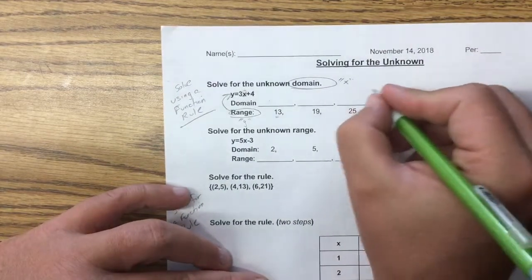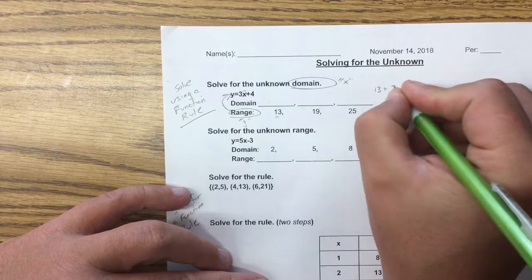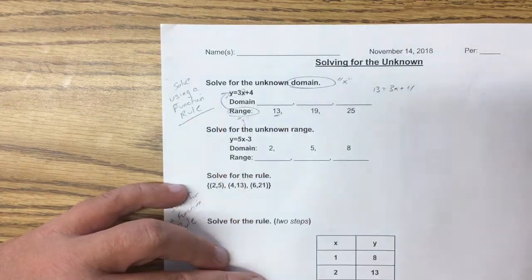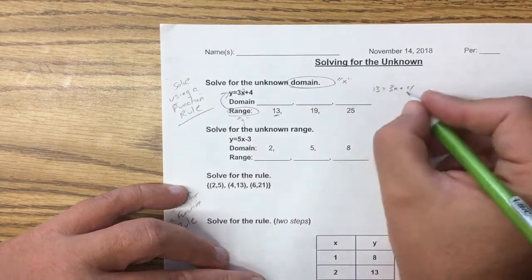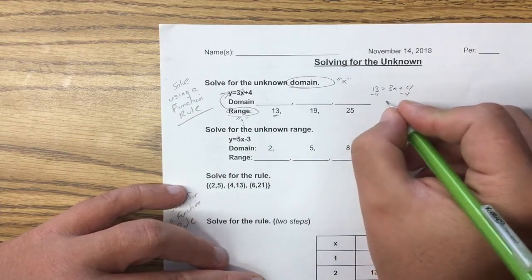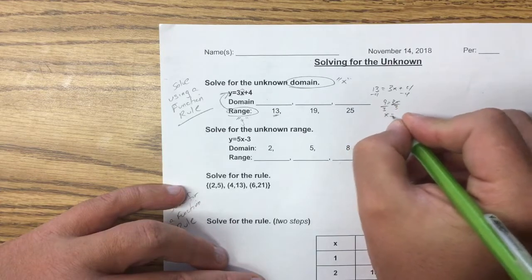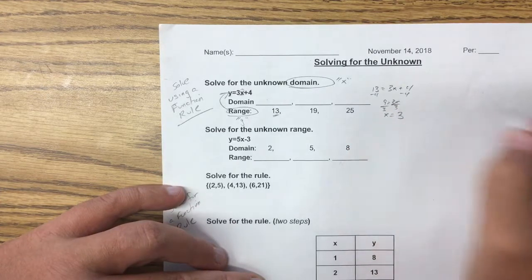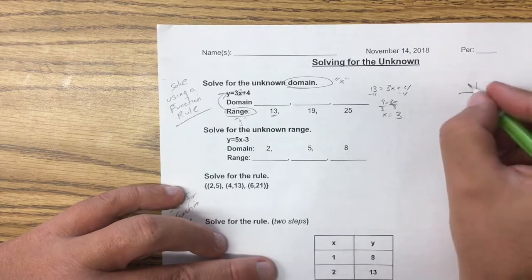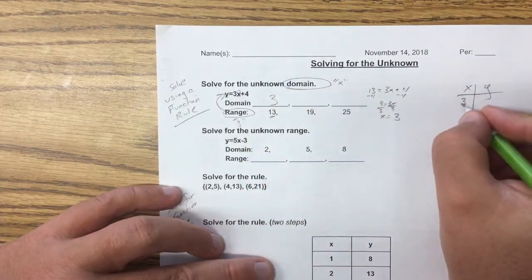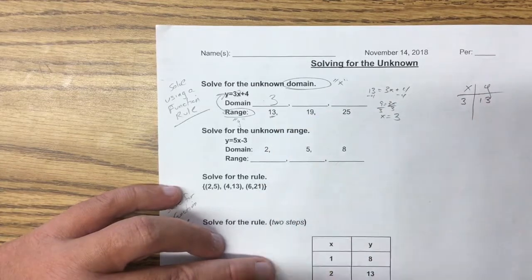So real quick, we could just do 13 equals 3x plus 4. What I did is I took this 13 and put it where the y is, because the y is our range value. Subtract 4 from both sides. 9 equals 3x. Divide by 3. x is equal to 3. So if we were in a table, that would give us the point 3 for a domain, 13 as an output value.